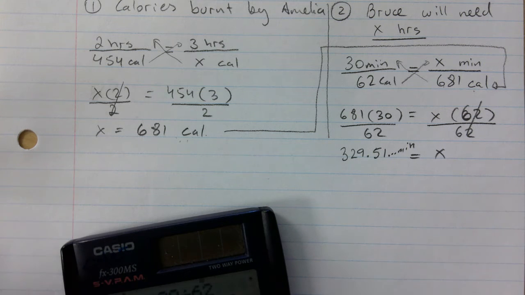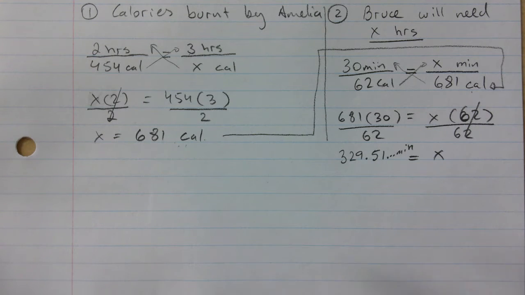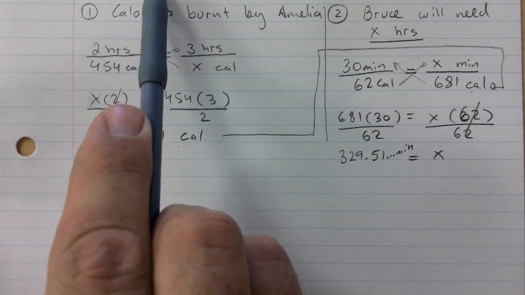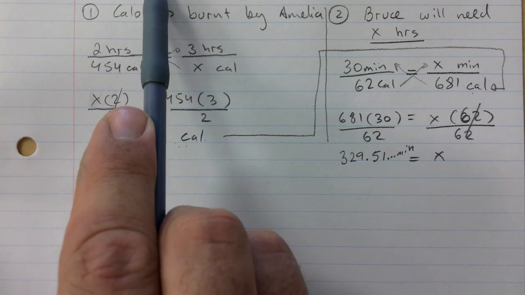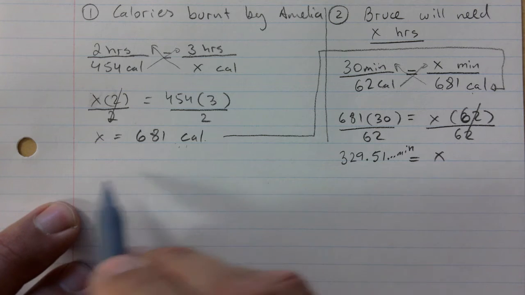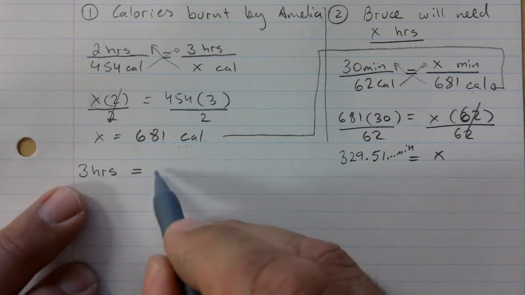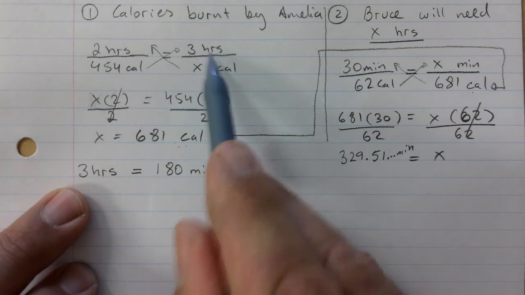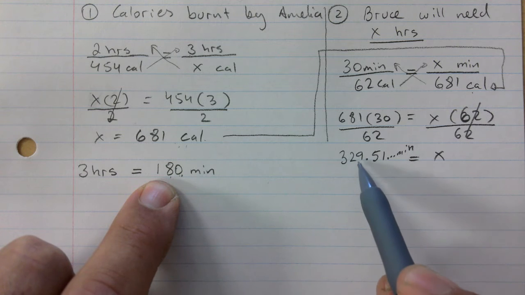So if you're tempted to conclude here, you need to read the question carefully. It says, how much longer will Bruce have to walk? How much longer compared to Amelia will Bruce have to walk, right? And so you have to do a little bit of work here and show that 3 hours would be equal to 180 minutes. 3 hours is 180, so it's how much longer than this will Bruce have to walk?